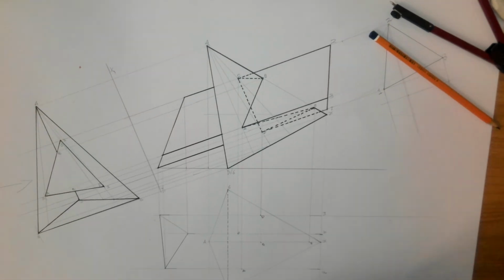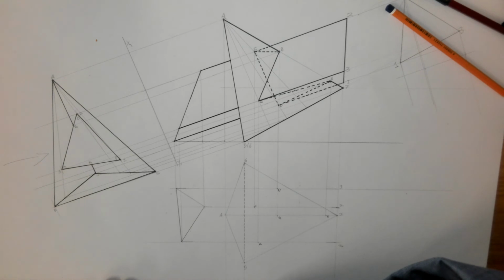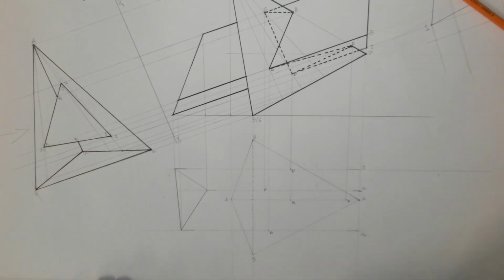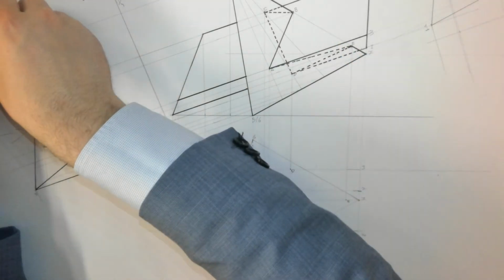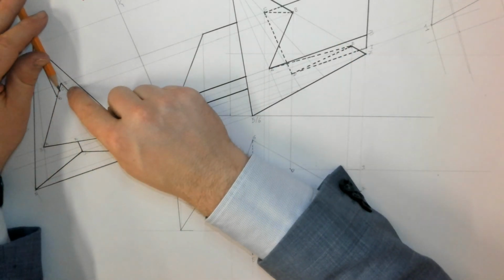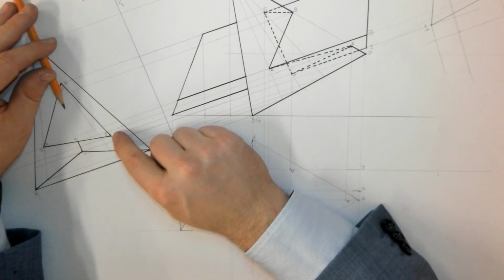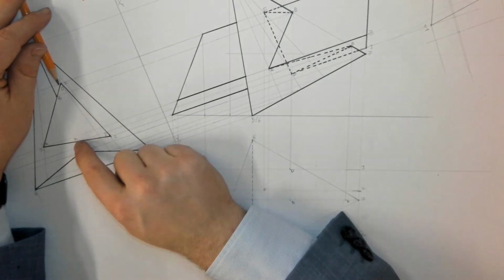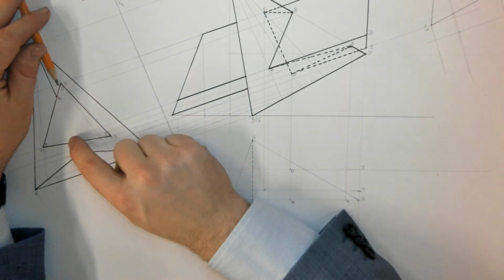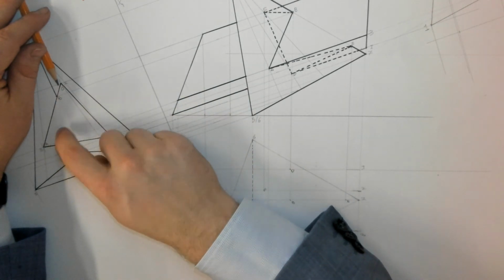So I've heavied in the lines in elevation, and now I'm going to go through what point lines in plan are heavy. Right, when I look down, I can see A to B, and I can see B to C, I can see C to D. But lines D to E are hidden by this surface and possibly a portion of this, and so is E to A, that's hidden.